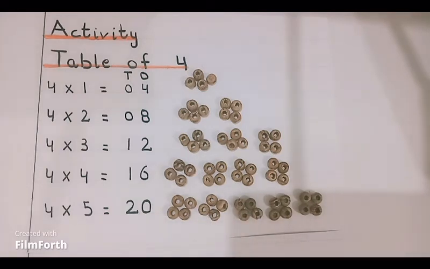Let's count. 1, 2, 3, 4, 5, 6, 7, 8, 9, 10, 11, 12, 13, 14, 15, 16, 17, 18, 19, 20. 4 fives are 20.